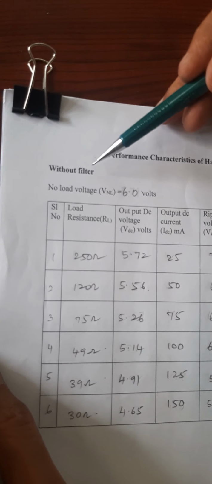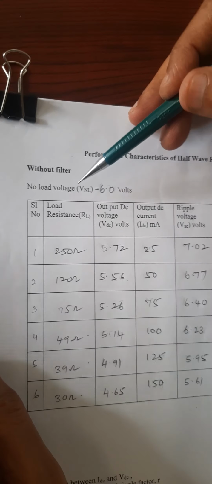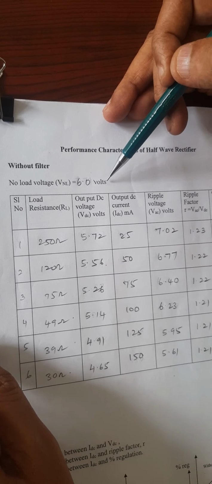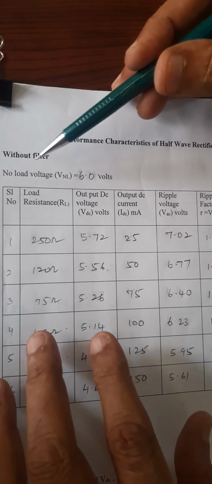You see, without filter first we are going to have. First we have to go for the no load voltage. That is, when current is said to be 0, what is the concerned voltage. First we have to measure this one. Then you can see the table here.